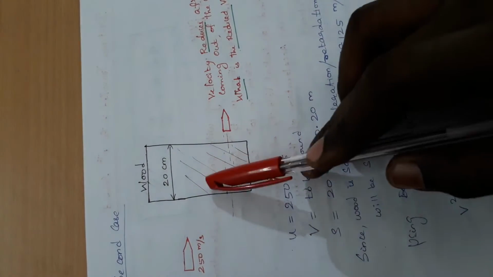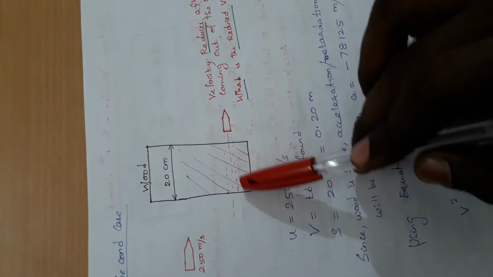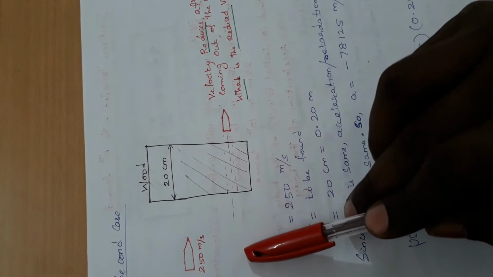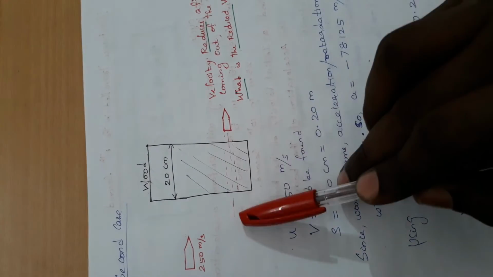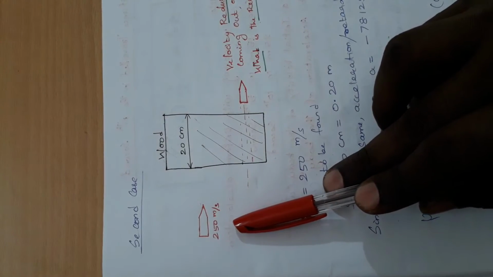when the bullet is fired into a log of wood which is 20 centimeter in thickness, the bullet passes through this log of wood and then it comes out. A bullet is fired at 250 meters per second.